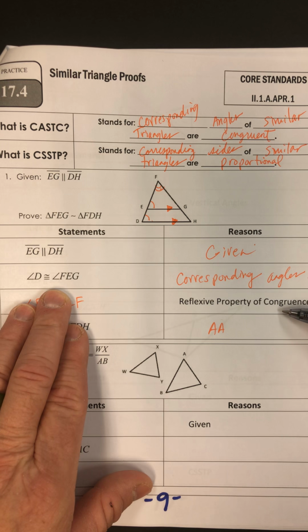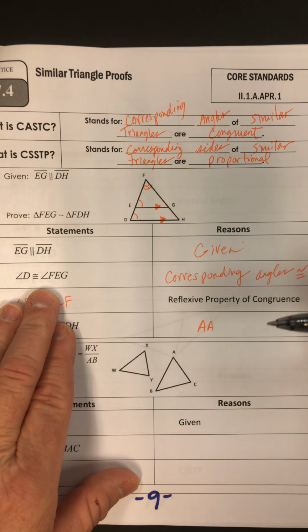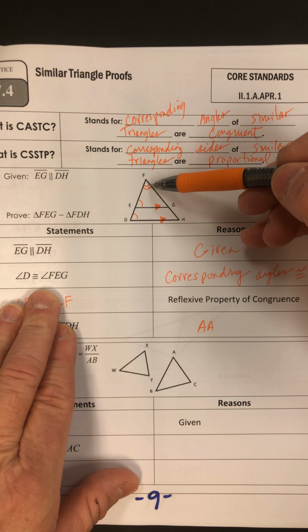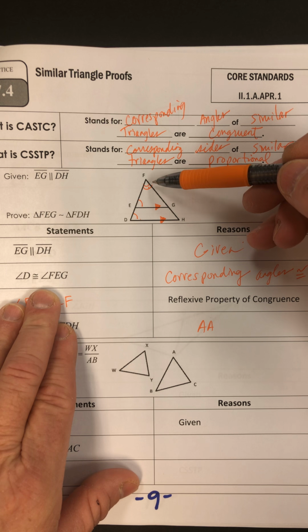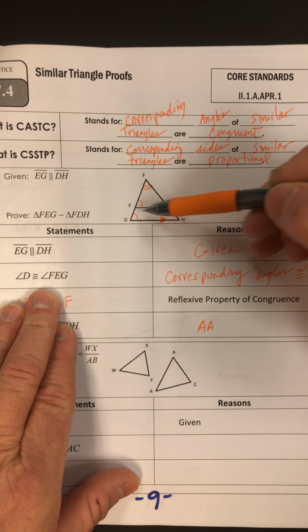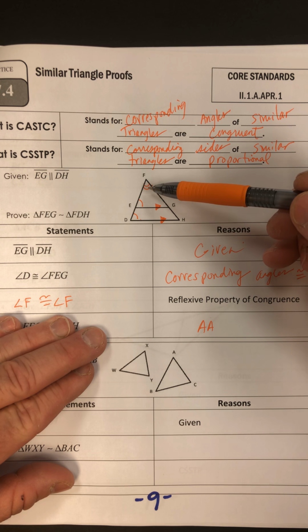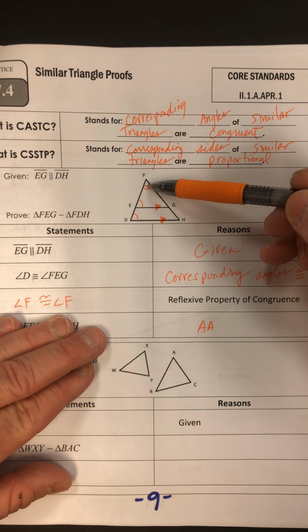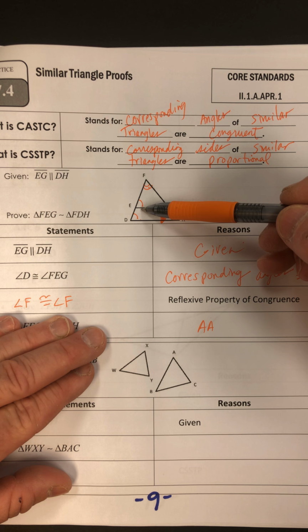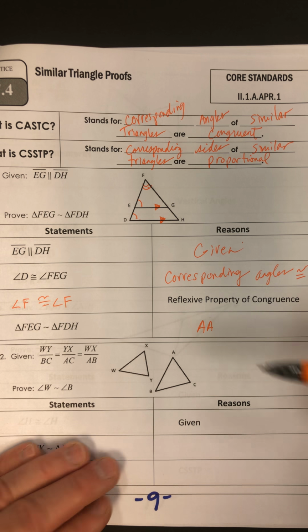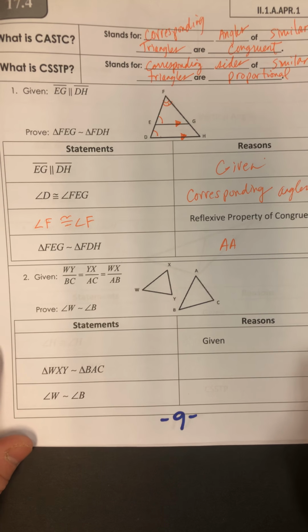Now, the next statement says reflexive property. We've used it with the same side being in two triangles, but what about angles? Sure, if there's the same angle in these two triangles, we can use the reflexive property for an angle as well. So we'll say angle F is congruent to angle F. Now we have an angle in both triangles, and these angles in both triangles. So now, by angle-angle, our triangles are similar. Okay? Now let's go to the next one.